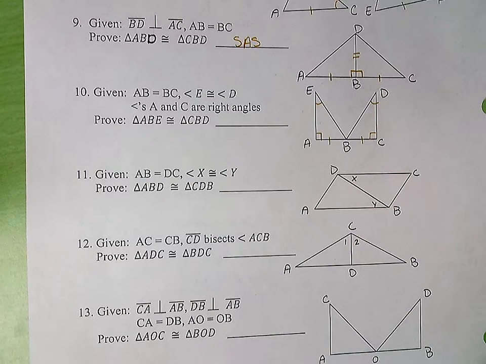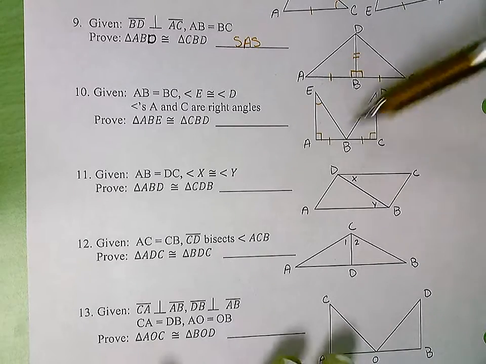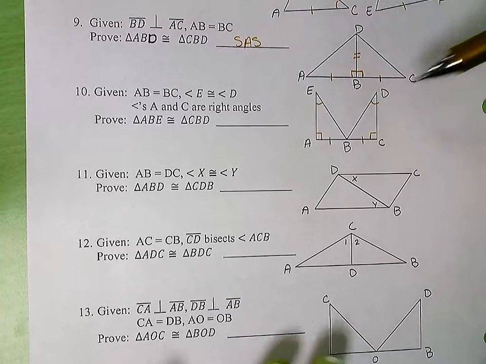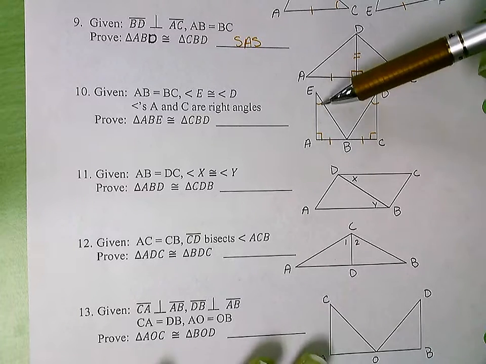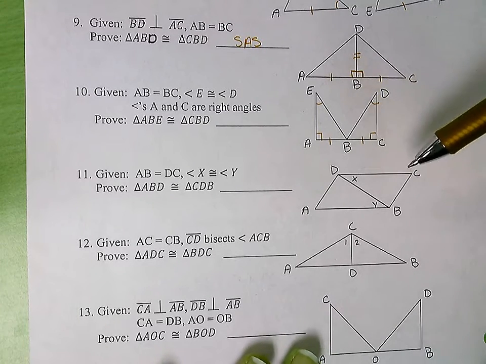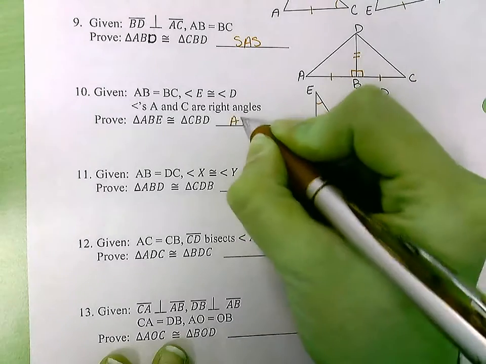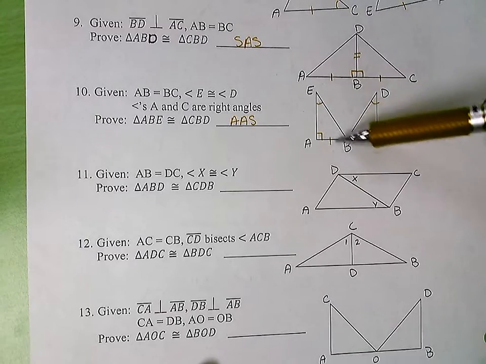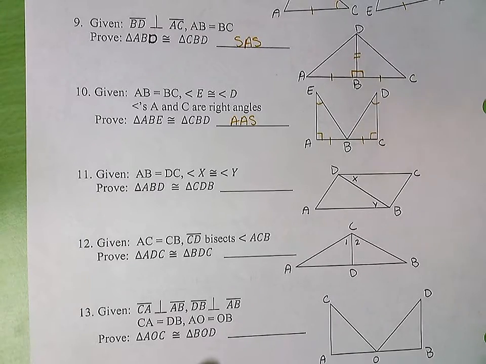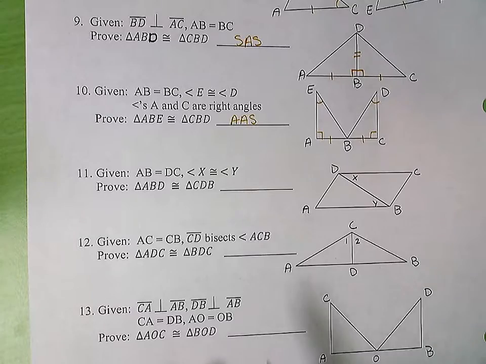Again, this is one of those where it's a right triangle, but your hypotenuses aren't marked congruent, so you're not using hypotenuse, leg. It is angle, angle, side. I have two angles and my side not included between those two angles.